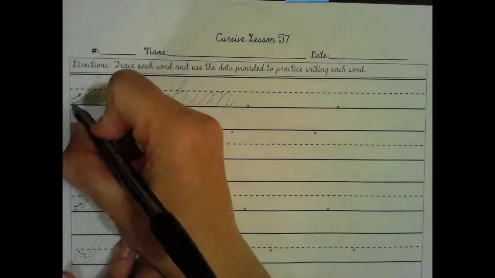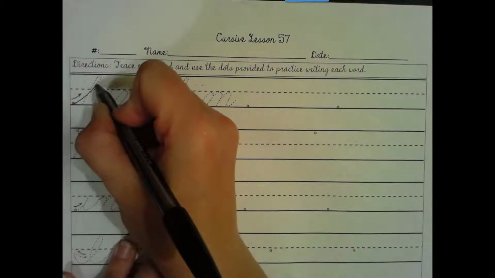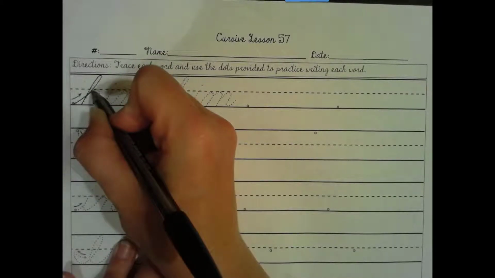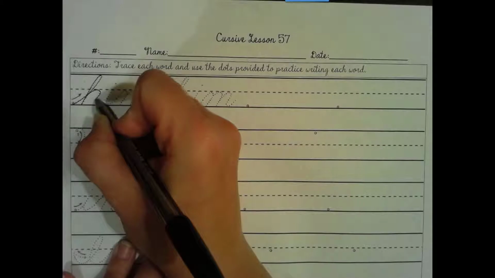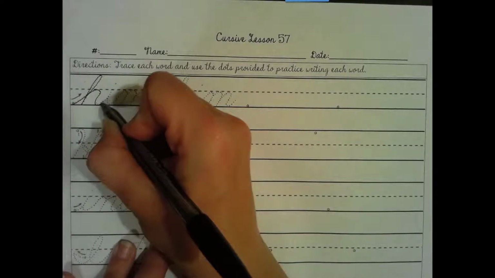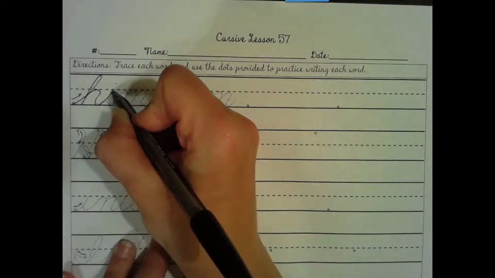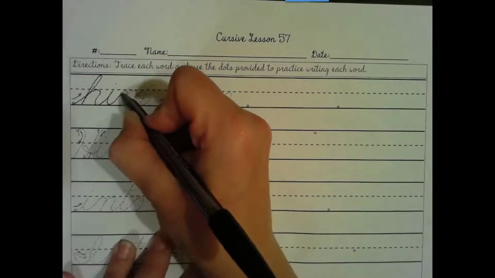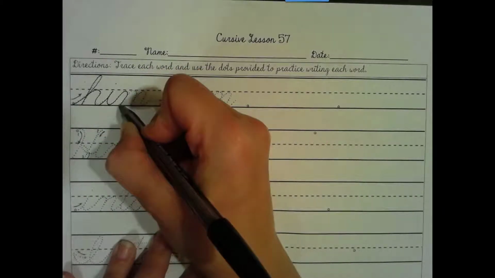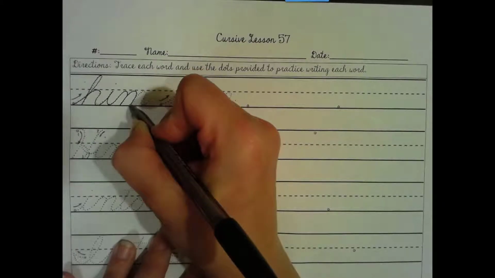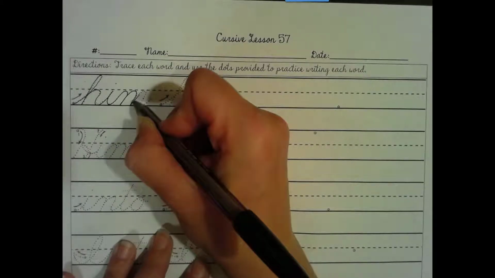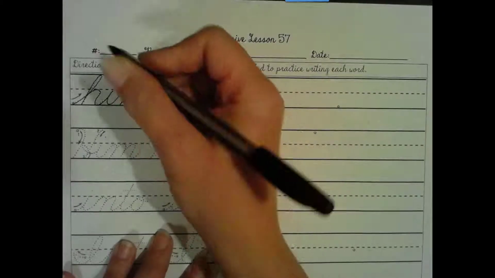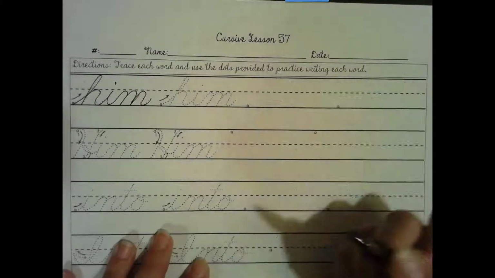Okay, so starting dot, we slant all the way to the top, loop back, touch the bottom, retrace back up to the middle, down to the bottom. We're going to slant up to the middle. Now this is an I. We don't dot it till we're done with the word. Retrace back down, slant up to the middle, down, retrace back up, down, retrace back up, down, make your tail, then go back and dot your I.